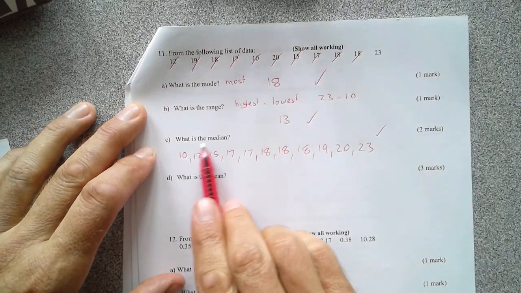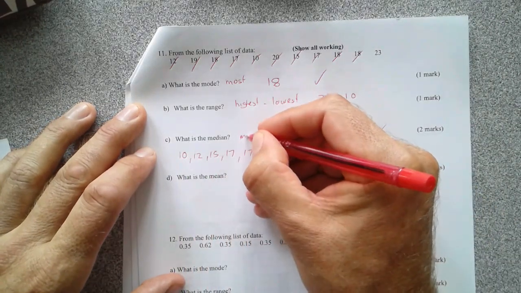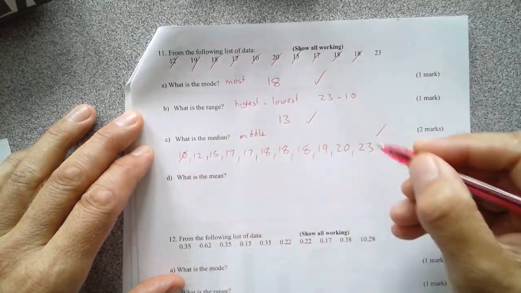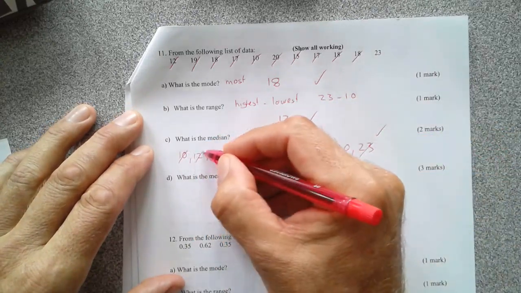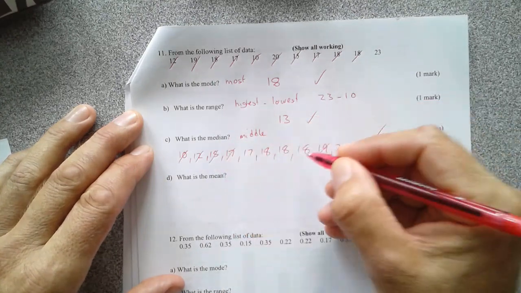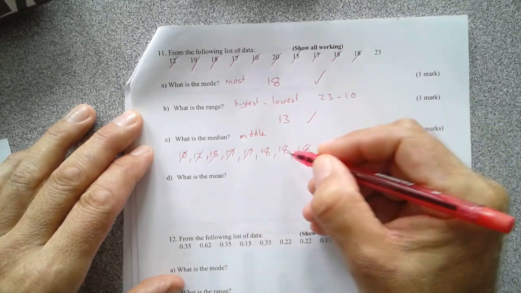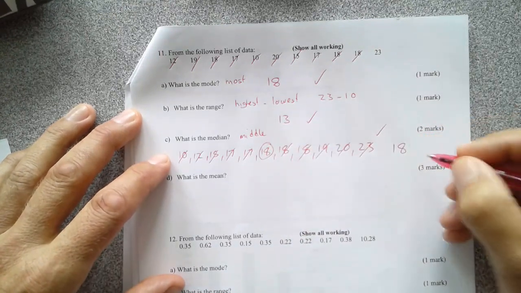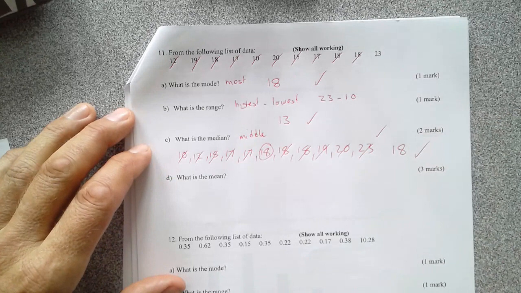But now what is the median? Okay, median is the middle number. So cross out one from each end, out, out, out, out. We are left with 1 in the middle. 18 is the median. That is our second mark.